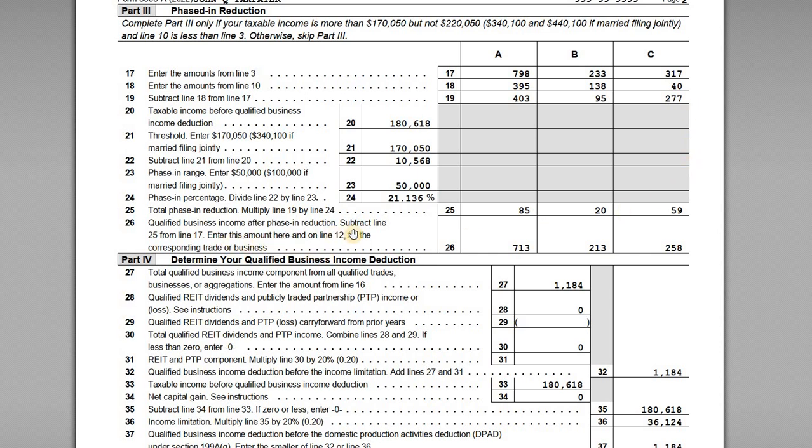The QBI after the phase-in reduction, subtract line 25 from line 17. Right, so now we've got 798 minus the 85, and we get our adjusted amount of 713. And then 213 for the S Corp, 258 for the last partnership investment. Now, as it's asking us here, once we have this value, enter this amount here and on line 12 for the corresponding trade or business.